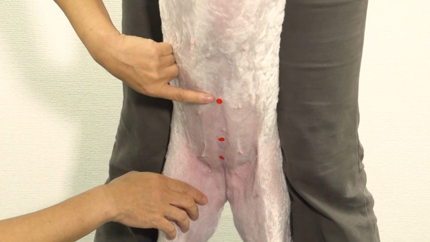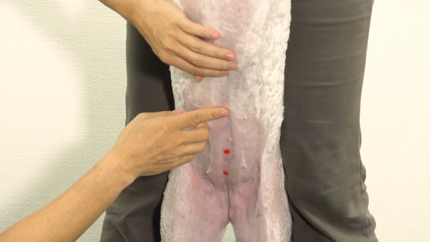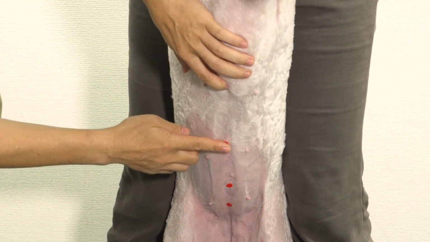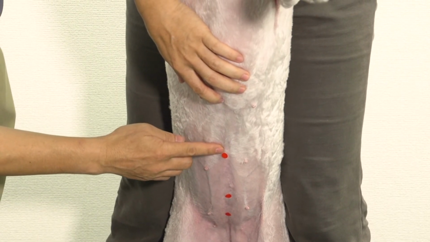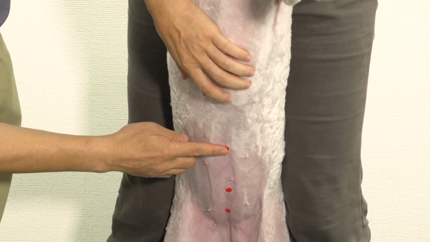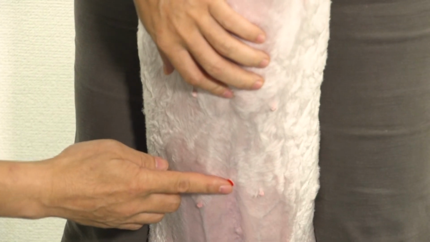Next is CV9. CV9 is on the line connecting the navel and the xiphoid process, and it is 1/8 from the navel. Next is CV10. CV10 is on the line connecting the navel and the xiphoid process, and it is 2/8 from the navel.